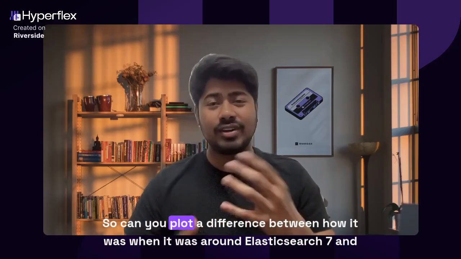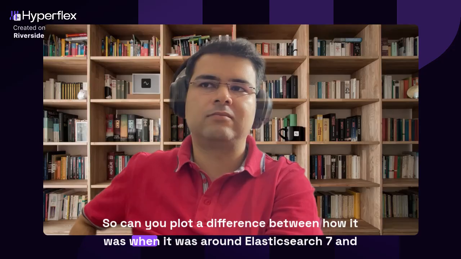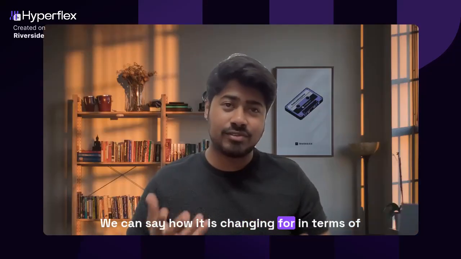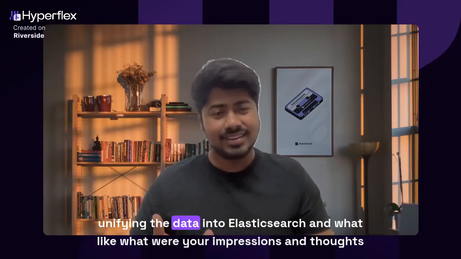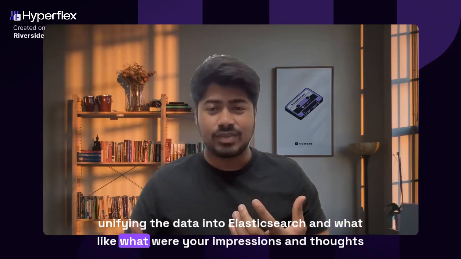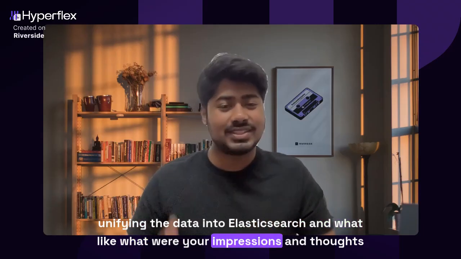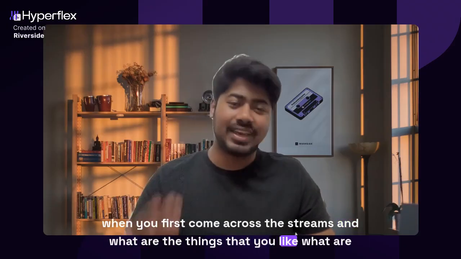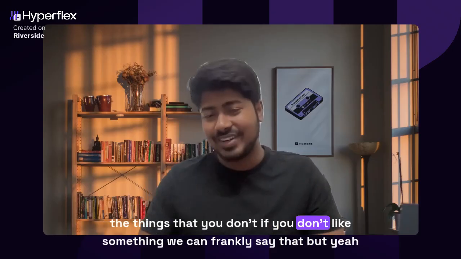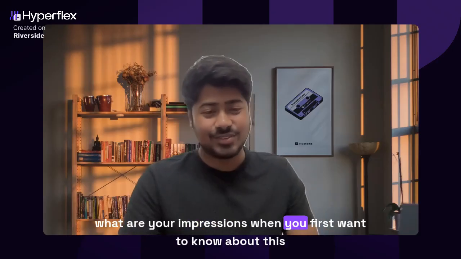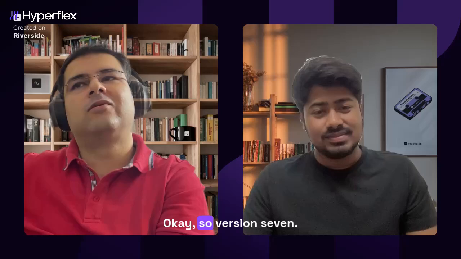So can you plot a difference between how it was around Elasticsearch 7 and how it has changed with the introduction of Streams? We can say how it is changing in terms of unifying the data into Elasticsearch. What were your impressions and thoughts when you first came across Streams, and what are the things that you like, and what are the things that you don't? If you don't like something, we can frankly say that. But yeah, what are your impressions when you first came to know about this?